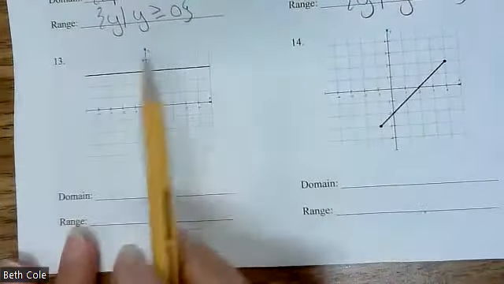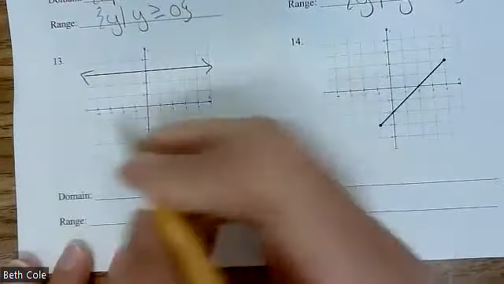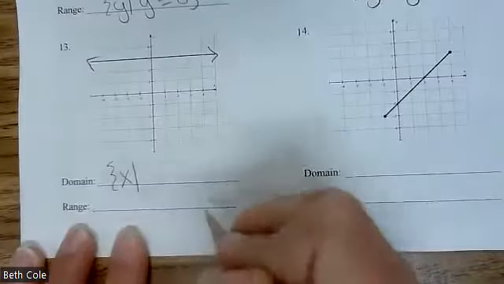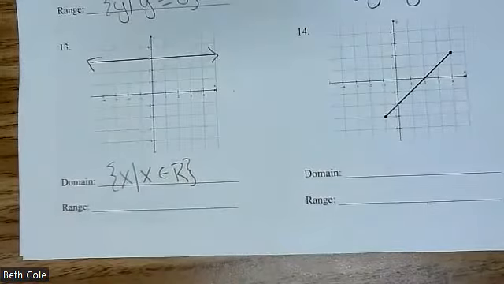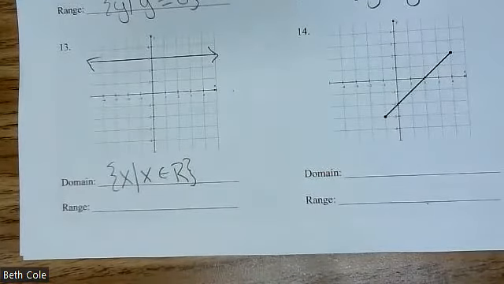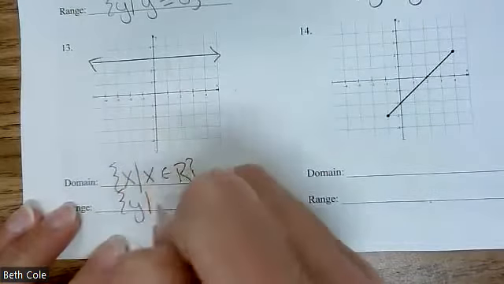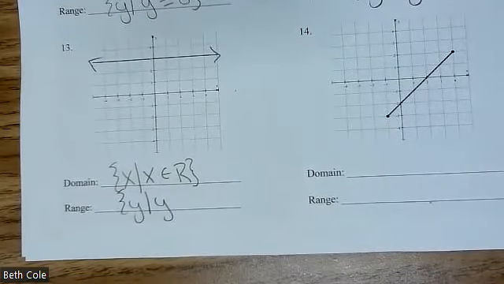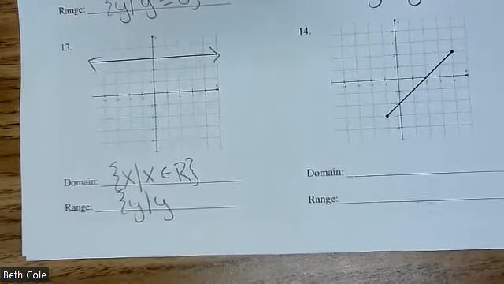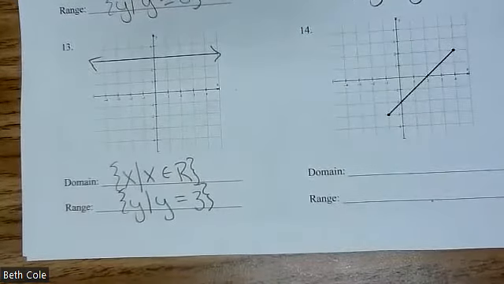Look at this one. Just look, left and right. Is this going to go left and right forever? Yes. So what's your domain? All reals. Good. The range is a little bit interesting for this one because it's actually only one number. What is the only number that's in the range? 3 is literally the only number that you get in the range. So you're just going to write y equals 3. That's the only number that's there. It's like the most boring graph in existence.